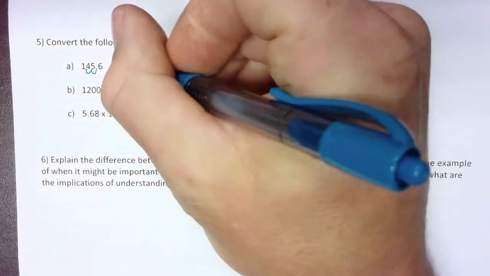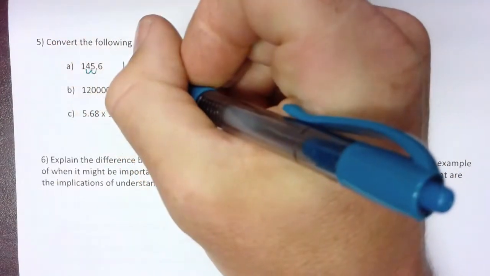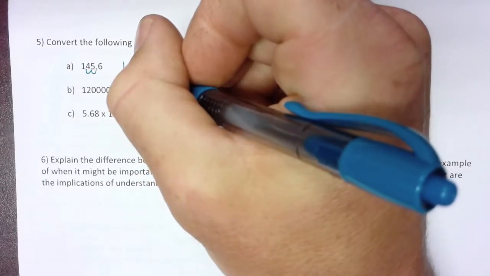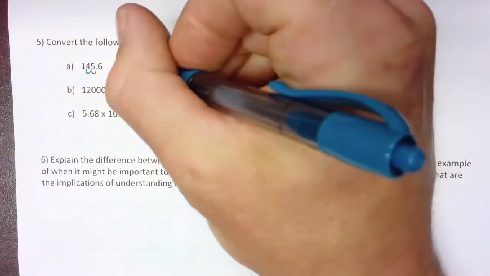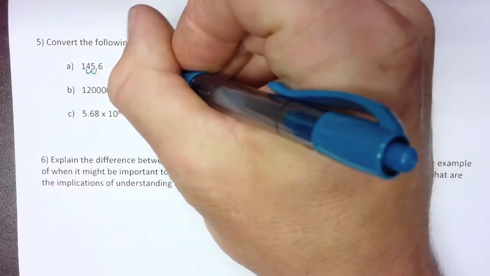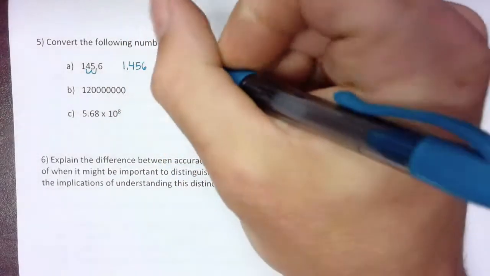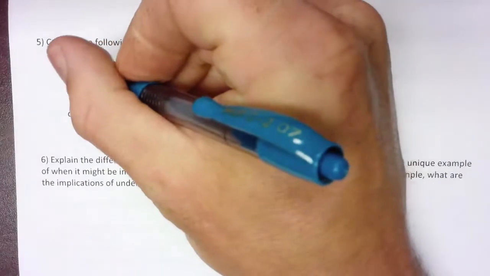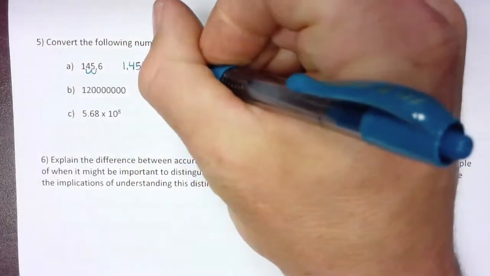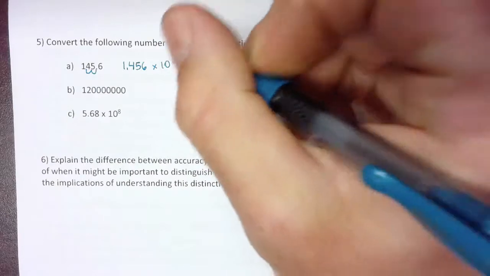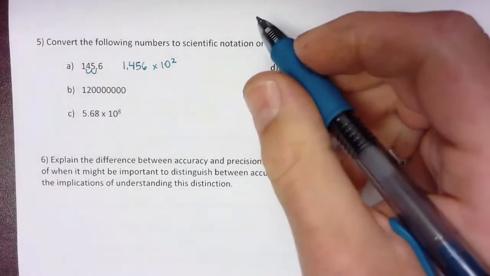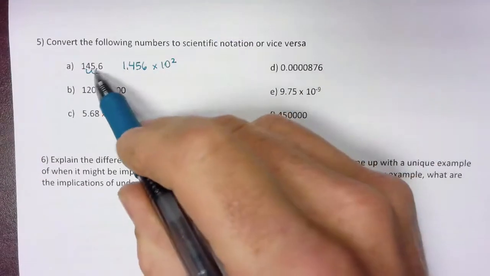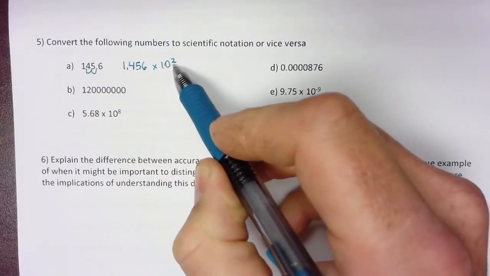And we're going to write out all of the digits because there are no zeros at all. So we need to include all of those numbers. 1.456, since we moved it to the left 2 places, we need to do times 10 to the second. This number is bigger than 1, so that's going to mean this number is positive.